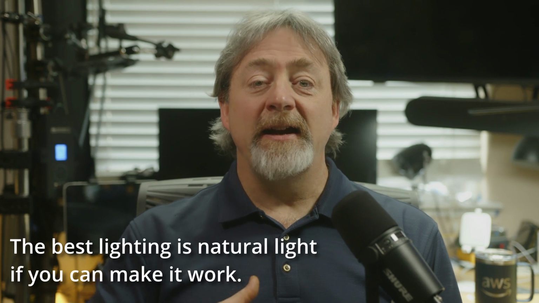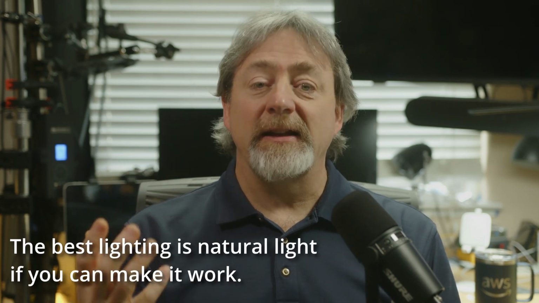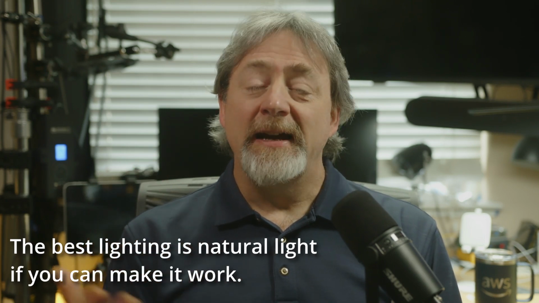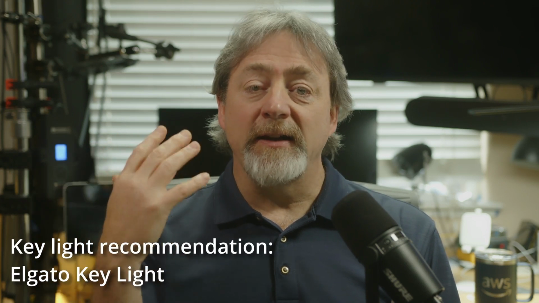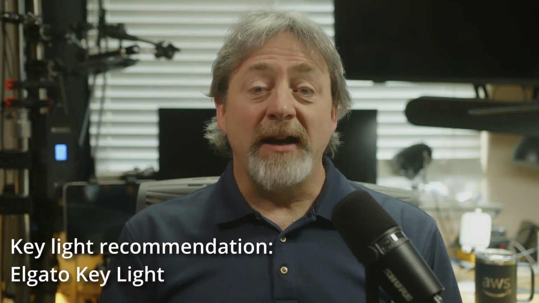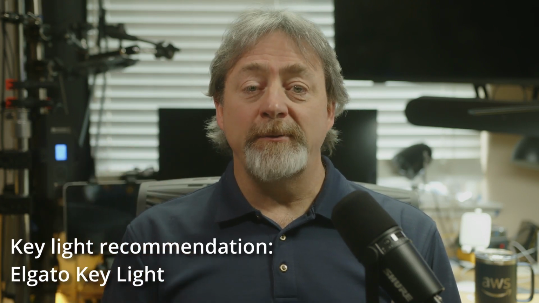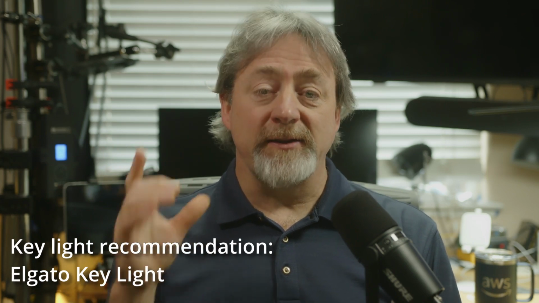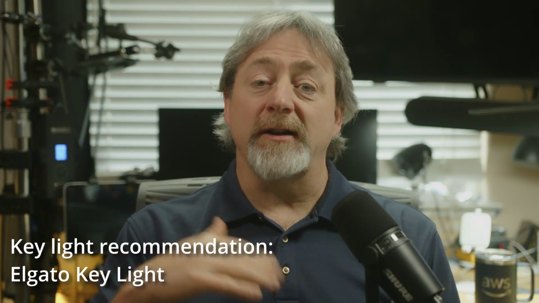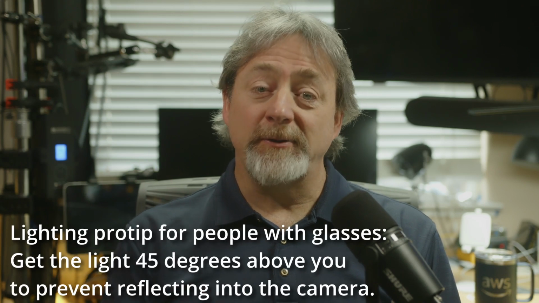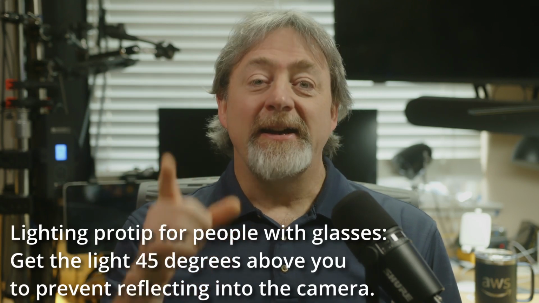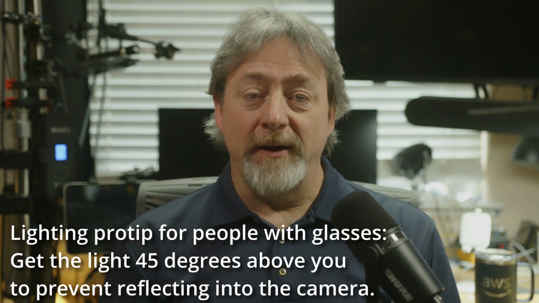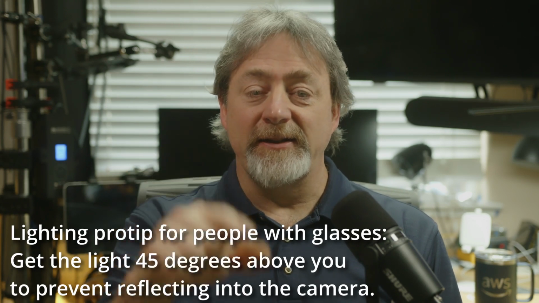When it comes to lighting, arrange your desk so you get natural light. If that's not possible, get a key light to make sure you have even lighting on your face. I recommend the Elgato Key Light Pro. It has remote control options, has a great stand, and allows you to choose the color temperature. A pro tip, if you have glasses, get the key light 45 degrees above you so the light doesn't reflect into the camera.